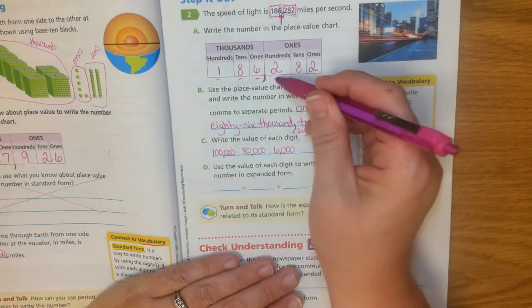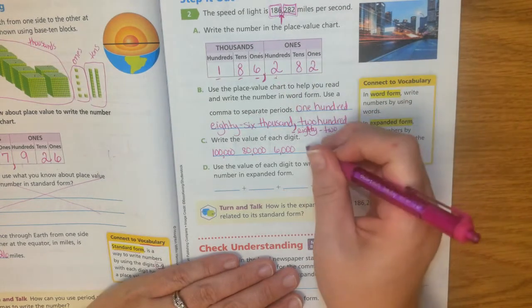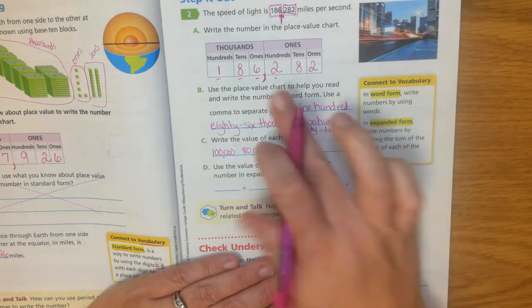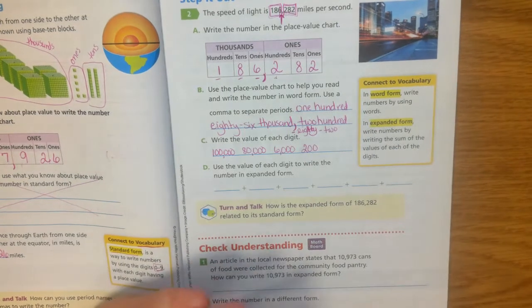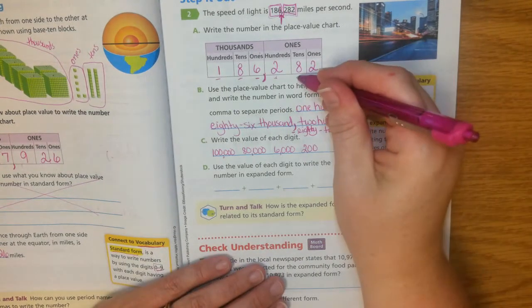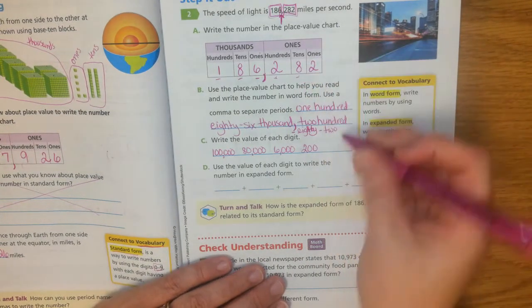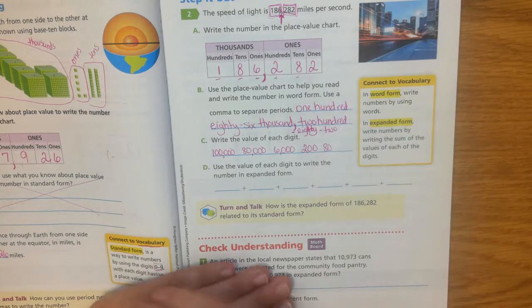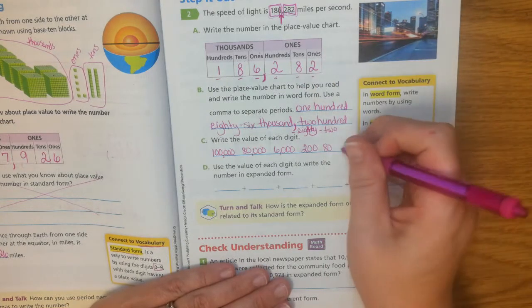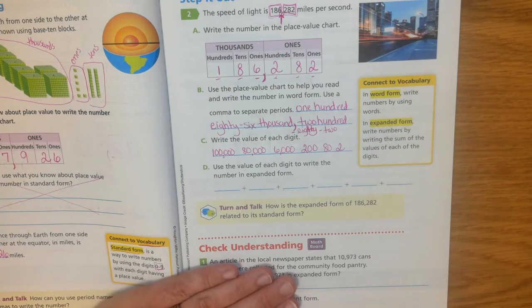The value of this 2 is 200, because notice we have 2 2's in our number. The value of the next 8 in this number is 80. And the value of the smallest 2 is 2. So it's 2 ones.